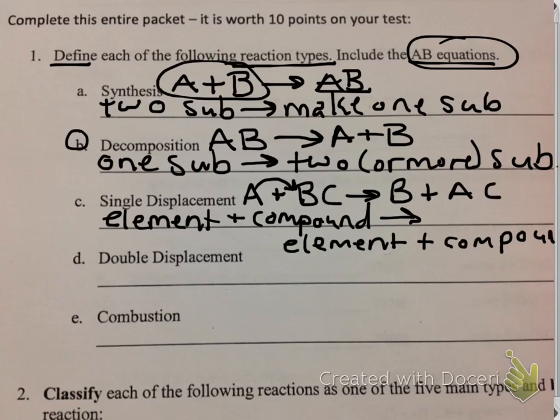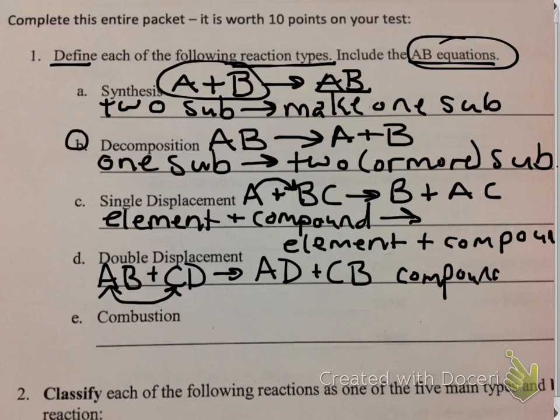In double displacement, okay, it's very similar to single displacement, except that rather than just an element and a compound, you end up with two compounds. So you end up with AB and CD. And in this, the A and the C switch places. So in this, we're looking at ionic compounds, and the positive portions of the ionic compound switch places. So you end up with A bonding with D, and C bonding with B. So in these, you always start with compounds and end with compounds. Okay, and you always have two of each.